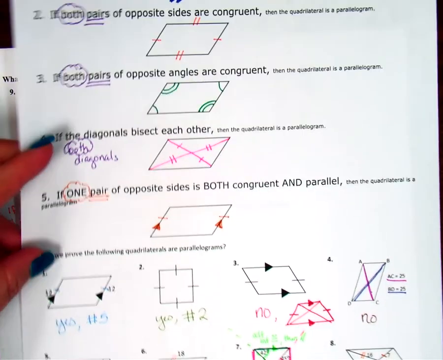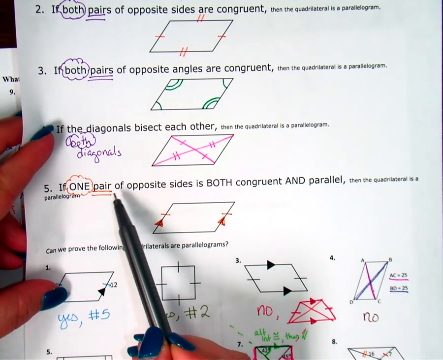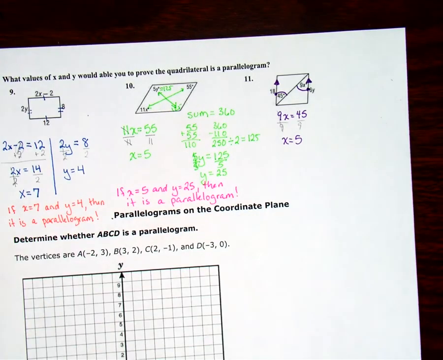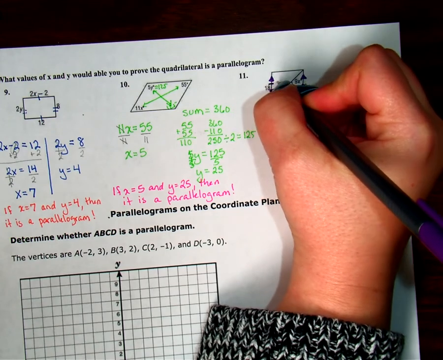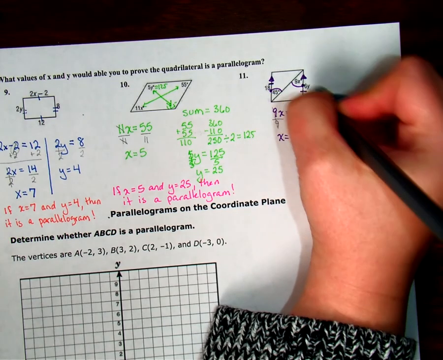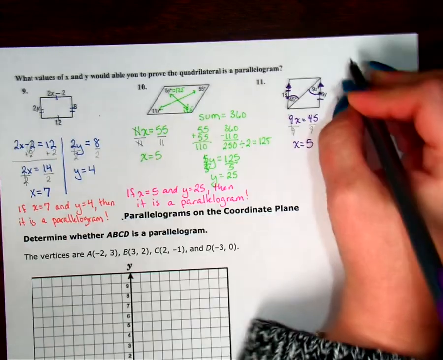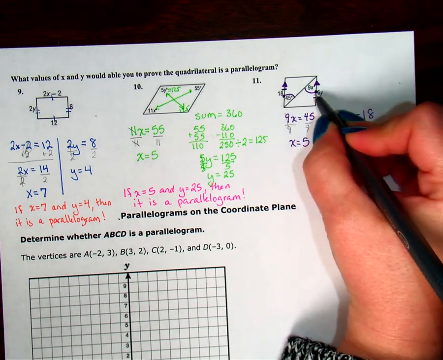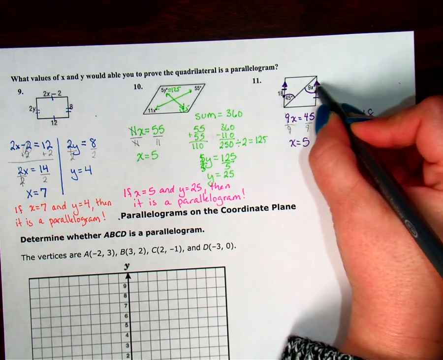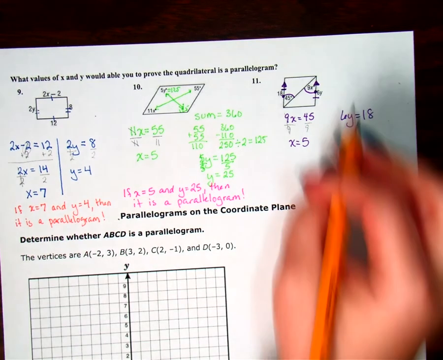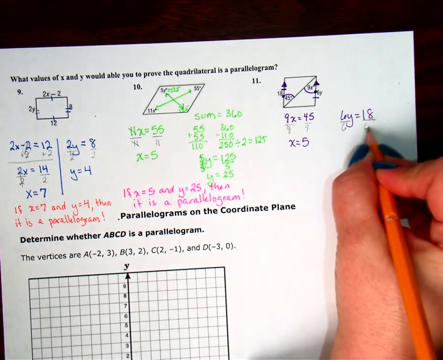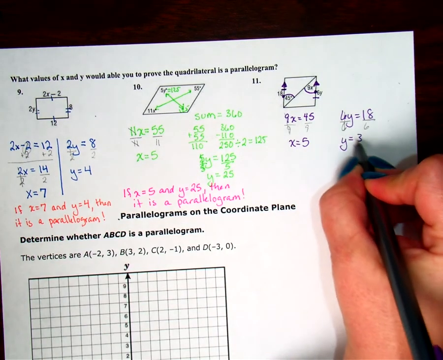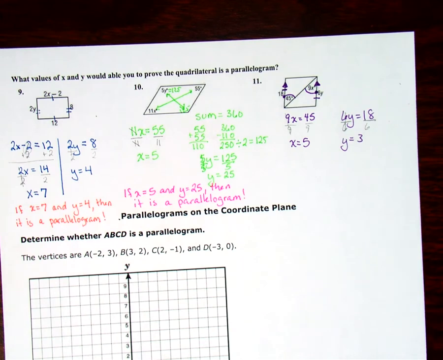Where else do I have parallel? Down here. One pair is both congruent and parallel. Well, I've already shown parallel. Can I also show that the measure of the left side is equal to the measure of the right side? If this 6y is equal to that 18, then I will have one pair of opposite sides both being congruent and parallel. So all I have to do is divide both sides by 6. If y equals 3 and x equals 5, I'm going to have a parallelogram.